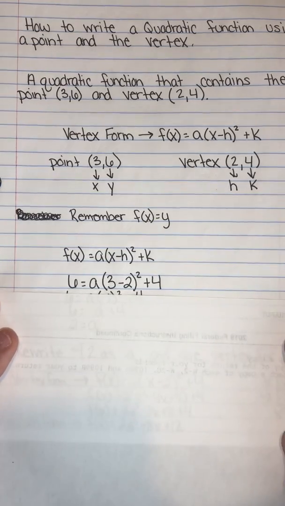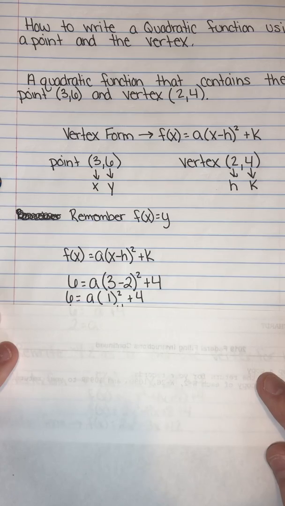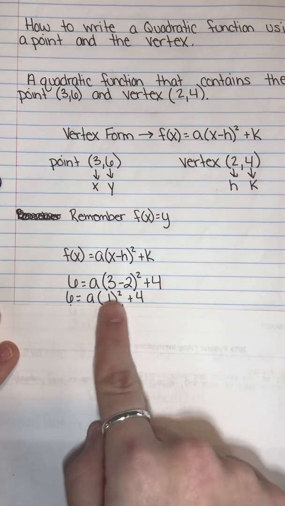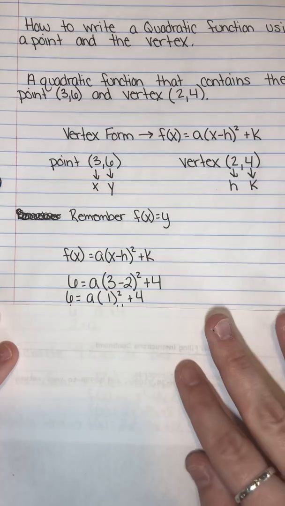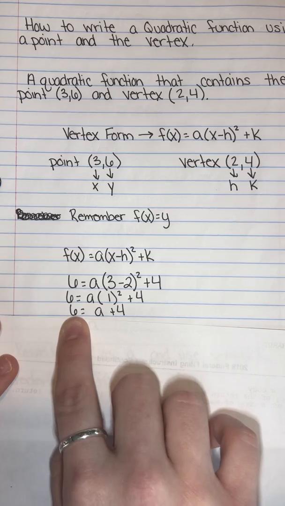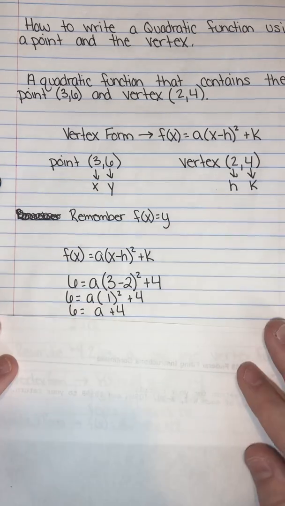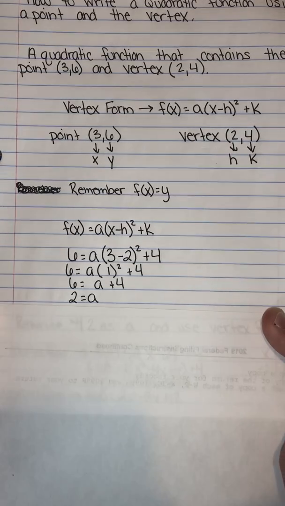I'm going to start doing the math. So first, what's in parentheses? 3 minus 2 is just 1. Next, we're going to do 1 squared would just be 1, and then 1 times a would just be a. So that means a plus 4 equals 6. Well, if I subtract 4 from both sides, that means 2 equals a, or you could read it as a is 2.